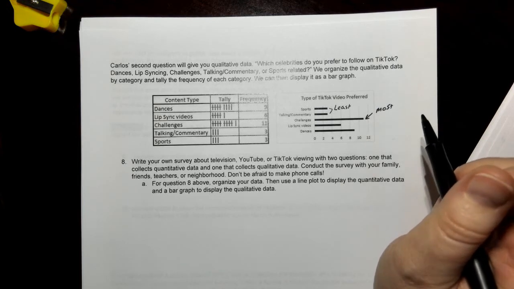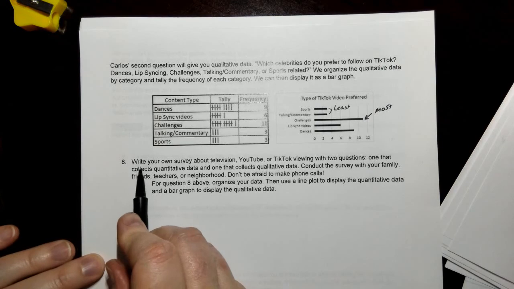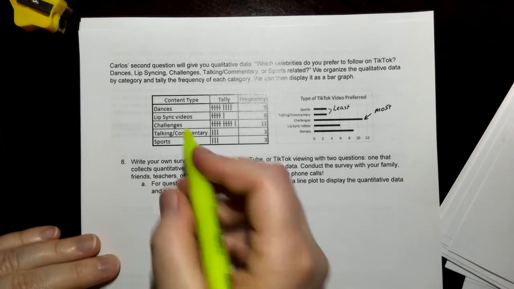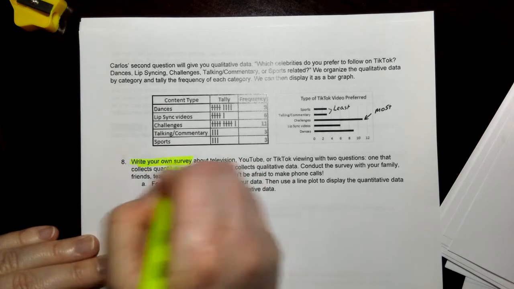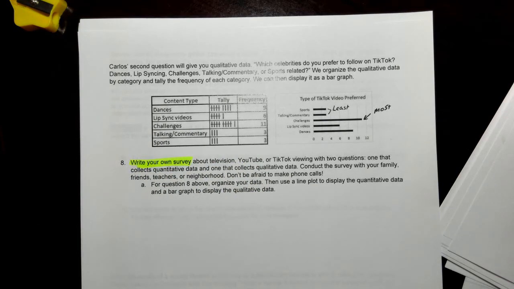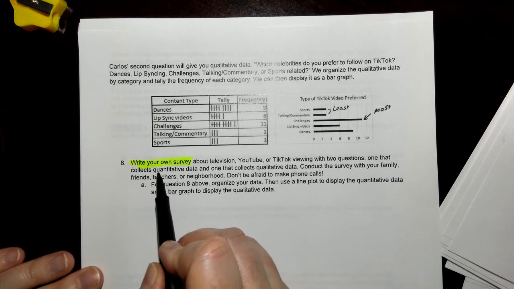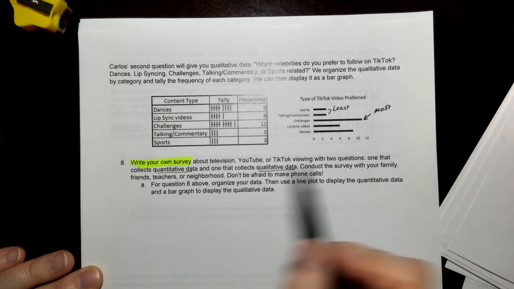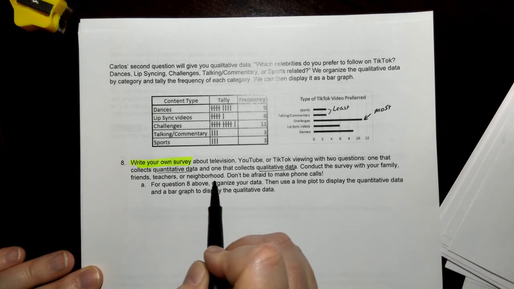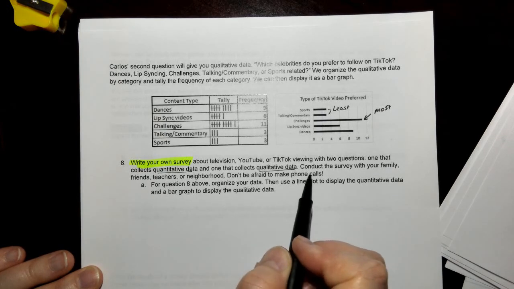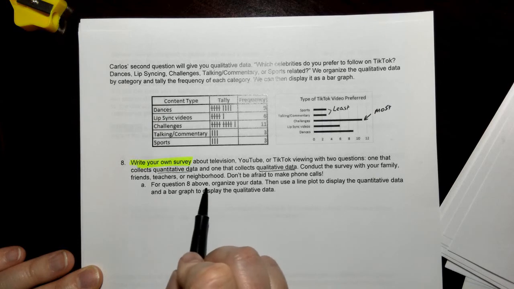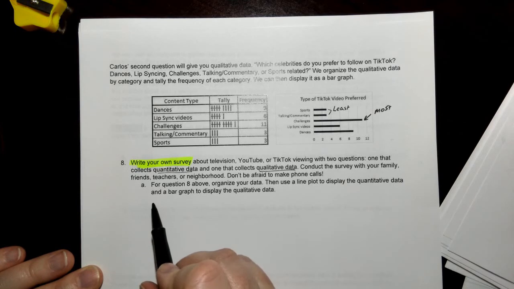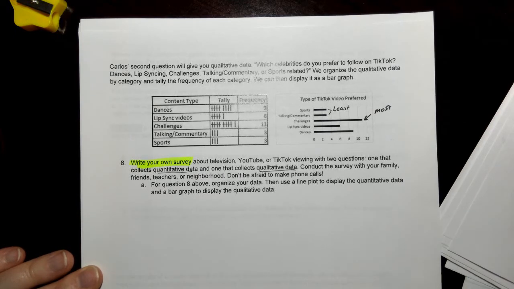Yay, so interesting. So write your own survey about television, YouTube, or TikTok with 2 questions, one that collects quantitative and one that collects qualitative data. Conduct the survey with your family, friends, teachers, or neighborhood. Don't be afraid to make phone calls. So for question 8 above, organize your data, then use a line plot to display the quantitative data and a bar graph to display the qualitative data.